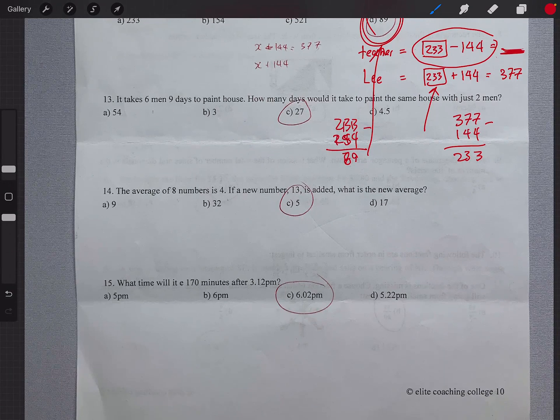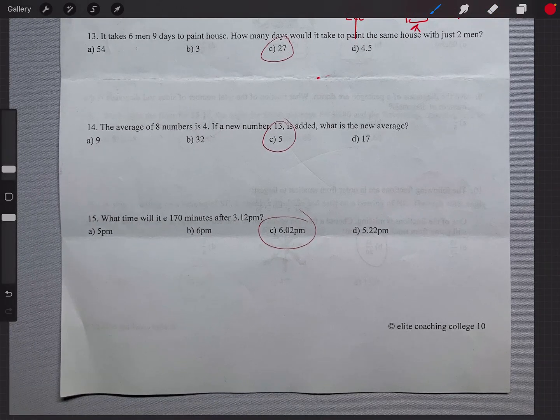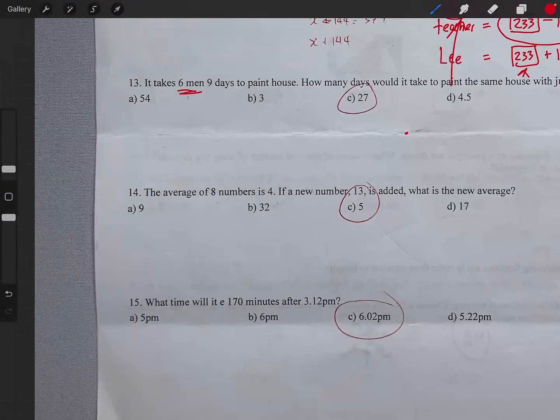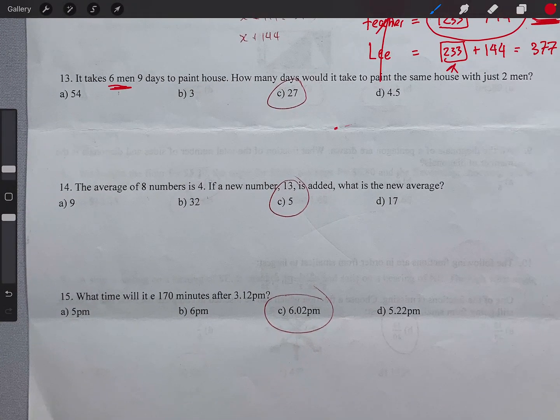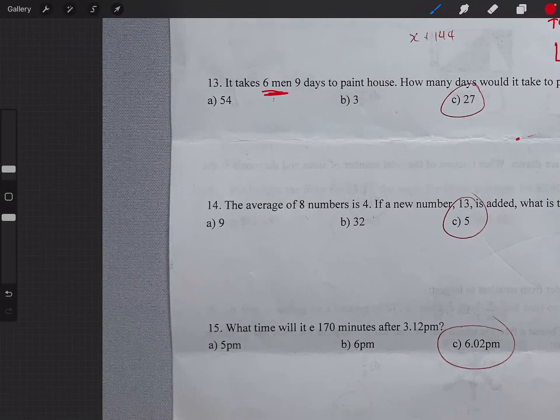Okay, I'm going to have to rub some of this stuff out. If you want, you can just pause and go back. So I don't really need this. All right, question 13. It takes 6 men 9 days to do the job. How many days would it take for 2 men? Well, 2 men, so 6 men, 9 days.